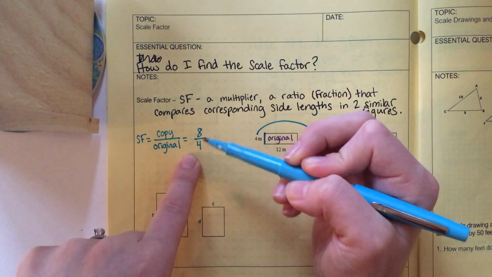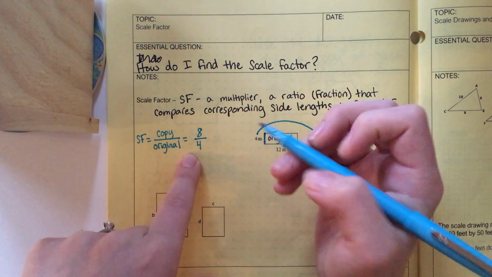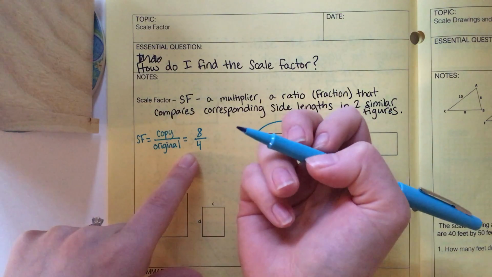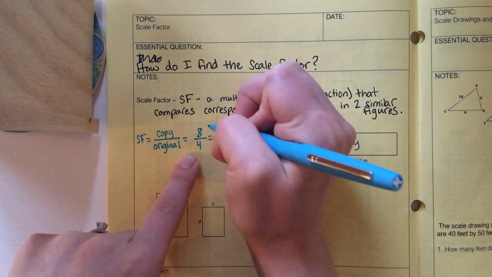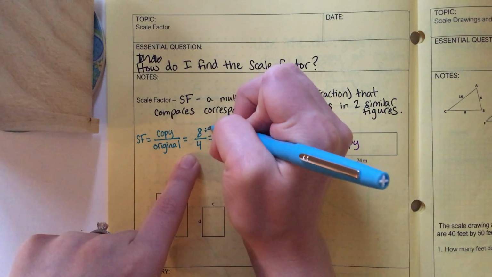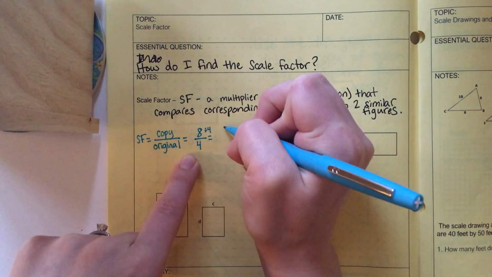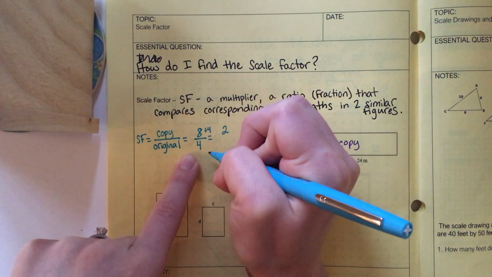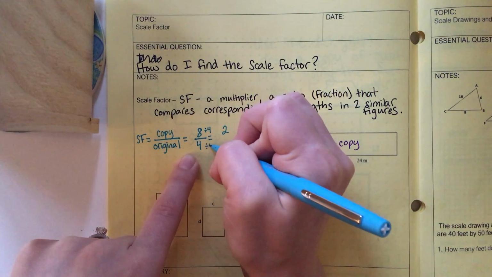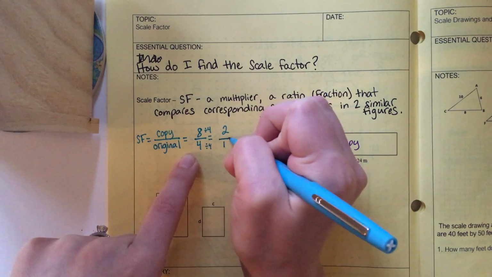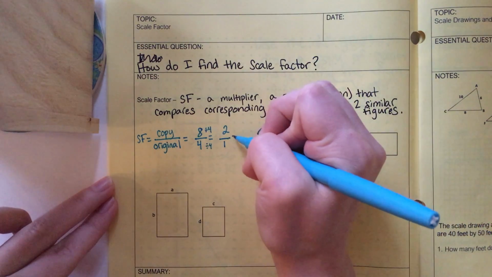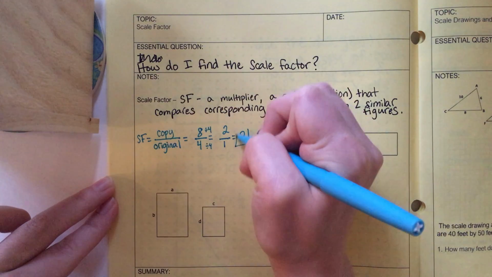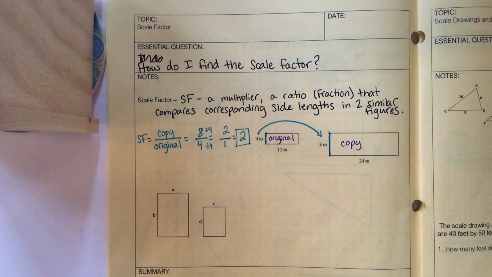I can do that division and get a whole number. Sometimes we want to reduce. So in this case, we try to start reducing fractions. And so when we reduce, we can divide 8 by 4 to get 2. And we can divide 4 by 4 to get 1. It is a whole number, 2 over 1. So that means in this problem, my scale factor is 2.